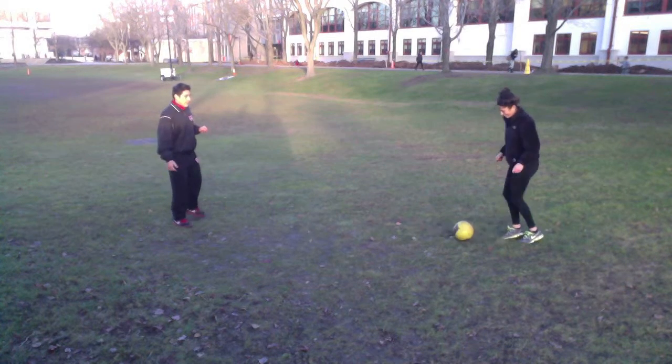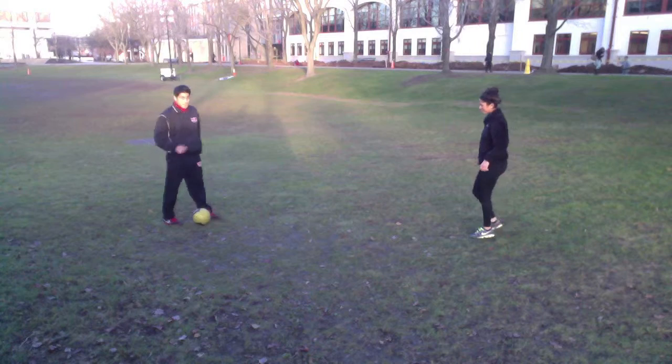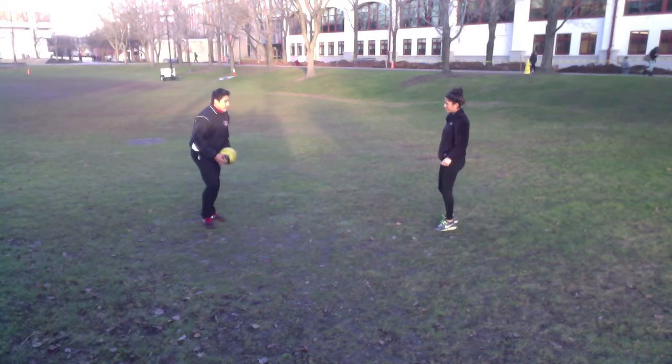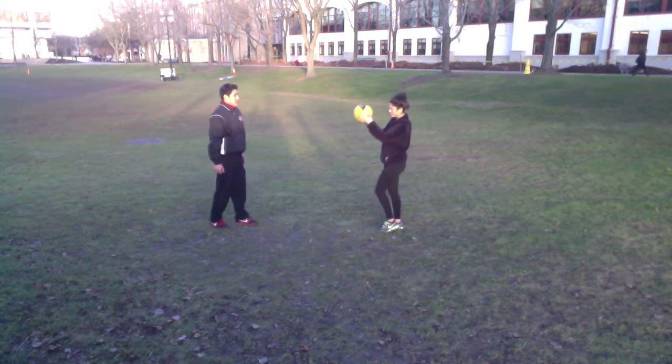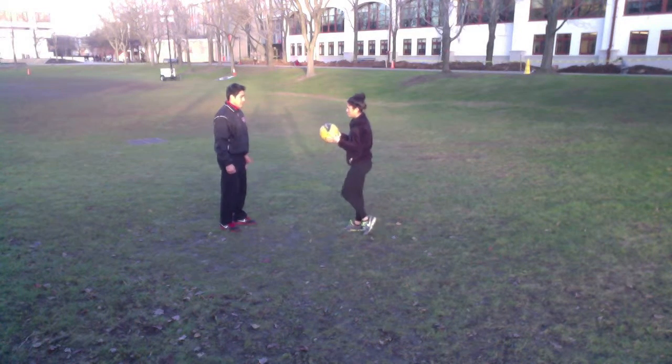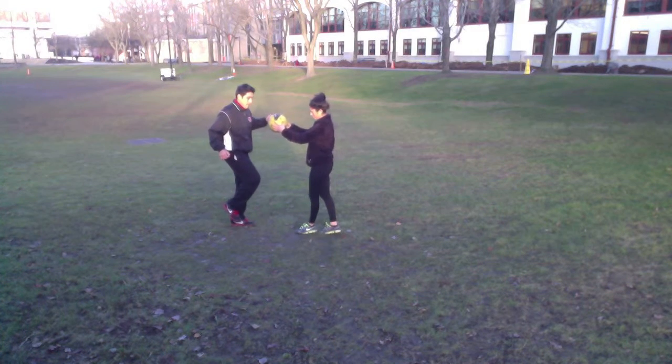Now, in soccer, you're not always going to receive clean passes. So our next skill is going to be to teach you how to trap the ball with your thigh or out of the air. When the ball is coming towards you, you want to be in the ready position and you want to get your body behind the soccer ball.